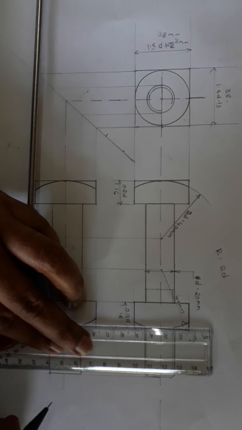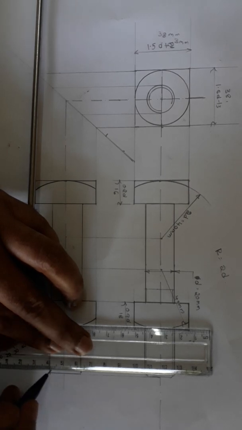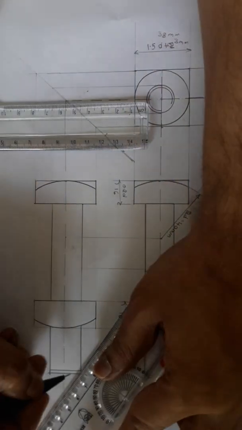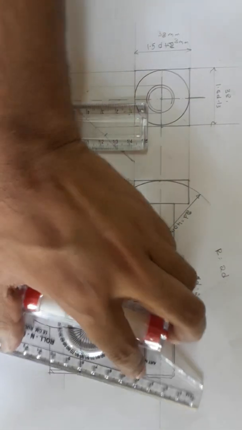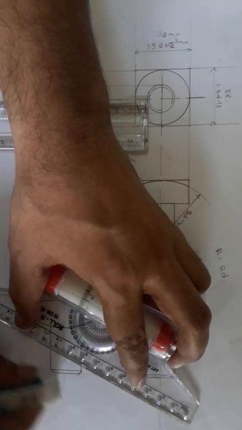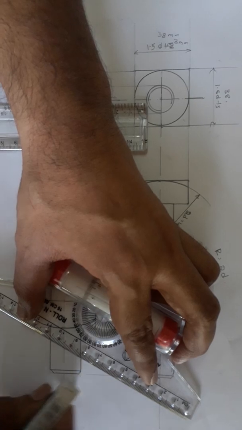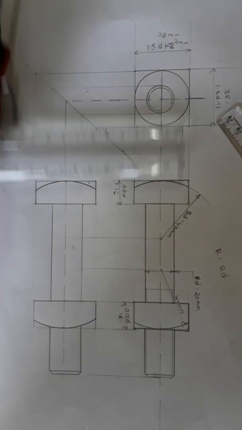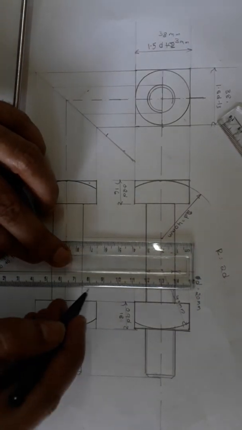Two mm here for the chamfer line, at 45 degree here. The remaining portion you have to erase. Also draw the core diameter here.